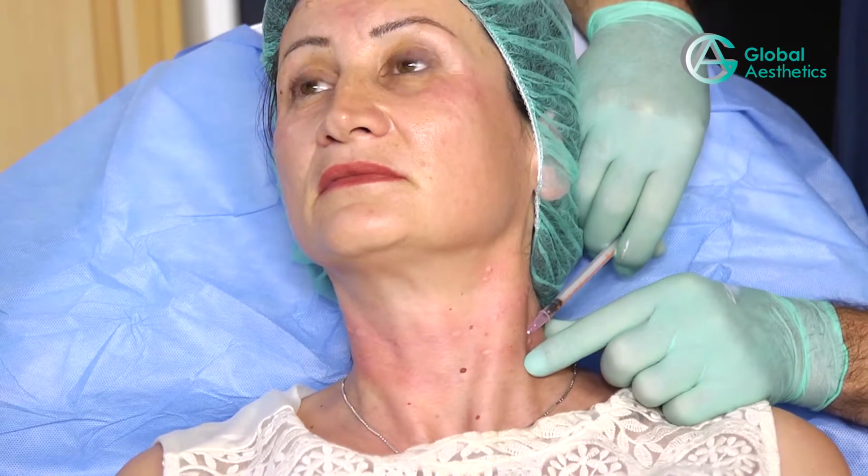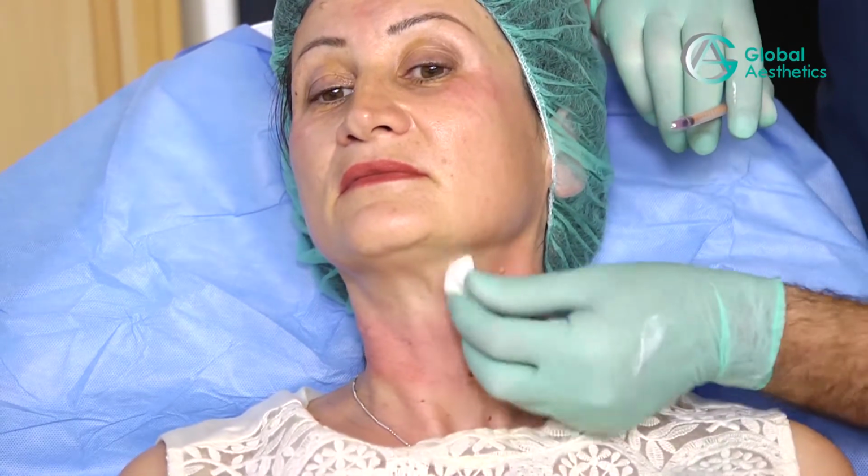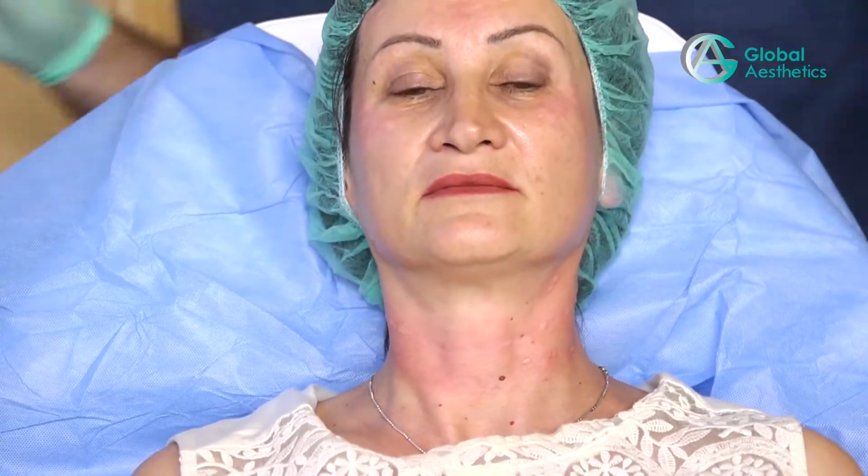For the area where the yellow box is not used, high molecular weight products can be used very well for this area. Feel and give light stimulation.